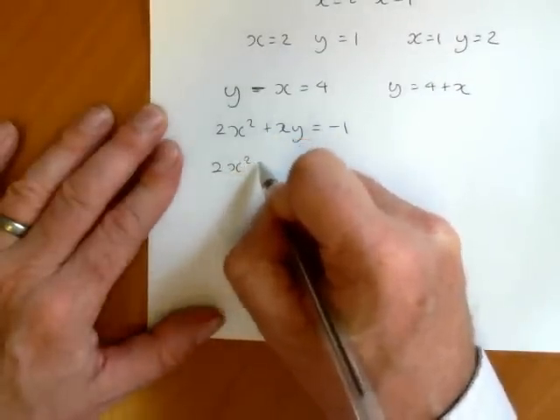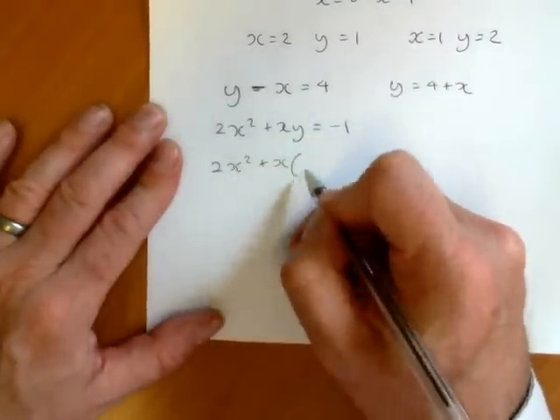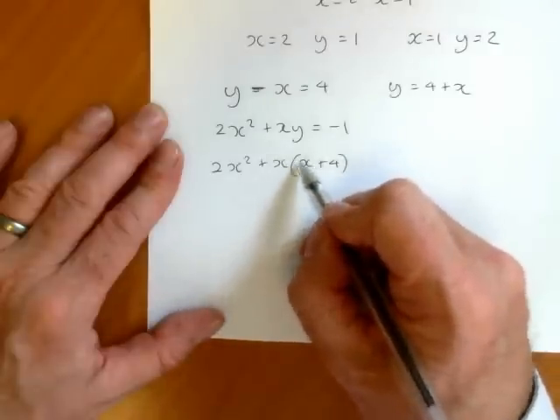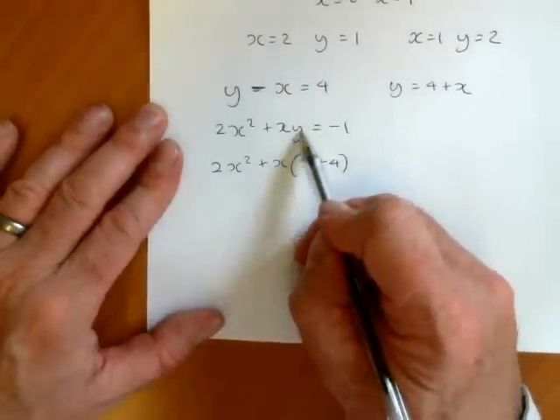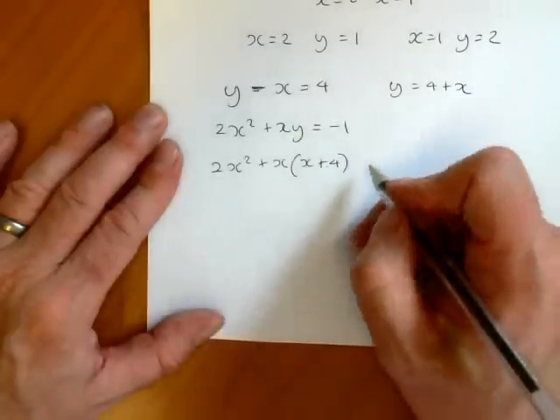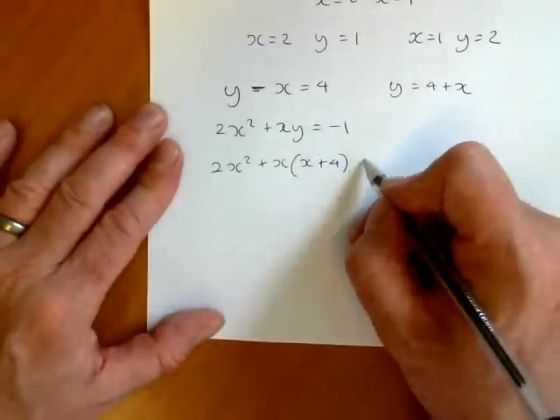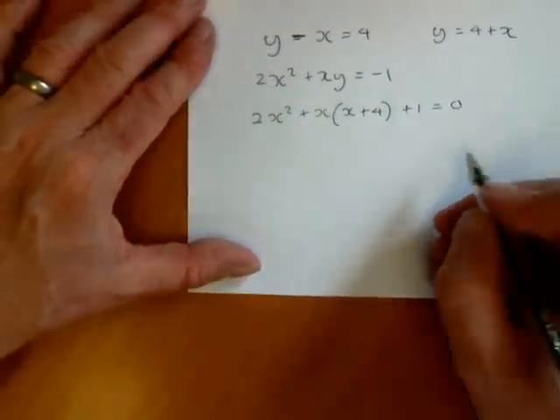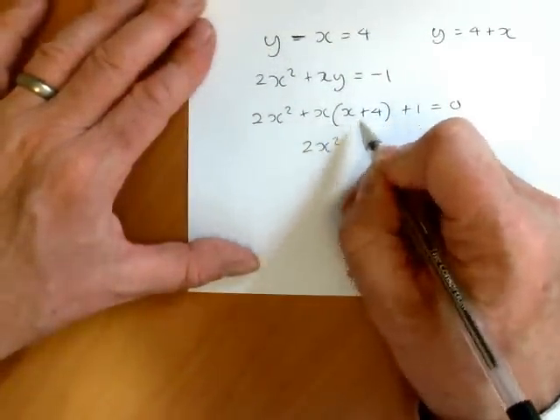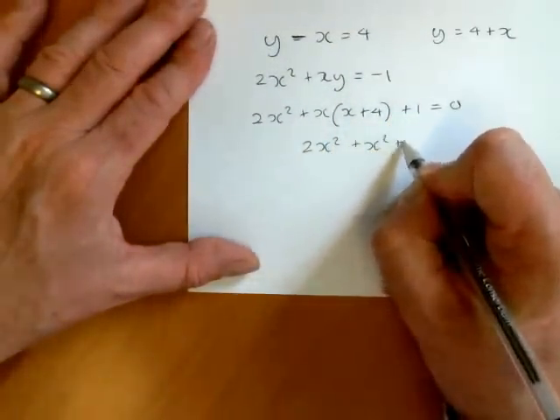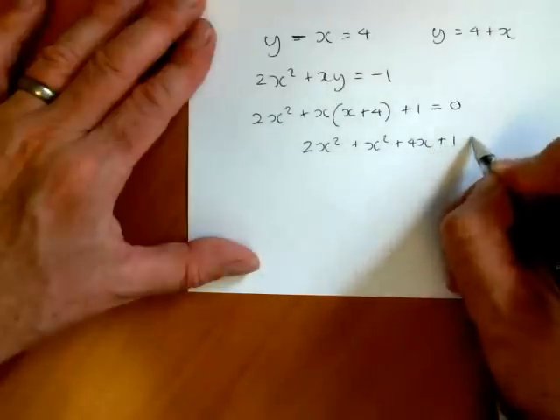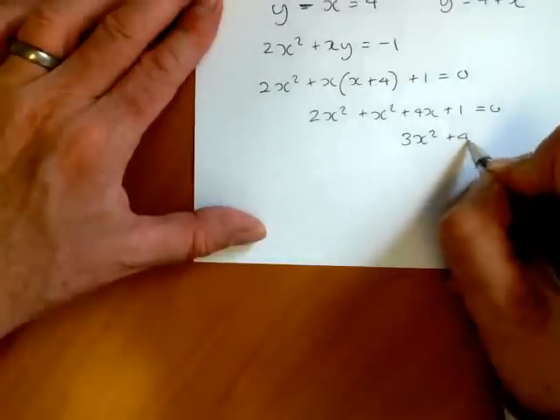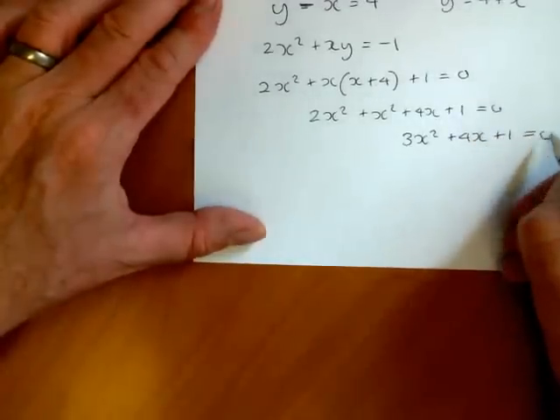So we've got 2x squared plus x times, and I'm going to call it x plus 4, it's better that way. So that's x times the y. Okay, so the y has been replaced here with x plus 4. And I'm going to bring my minus 1 over and have it as plus 1 equals 0. So then I've got 2x squared, this is easy to multiply out, plus x squared plus 4x plus 1 equals 0. This now gives me 3x squared plus 4x plus 1 equals 0.